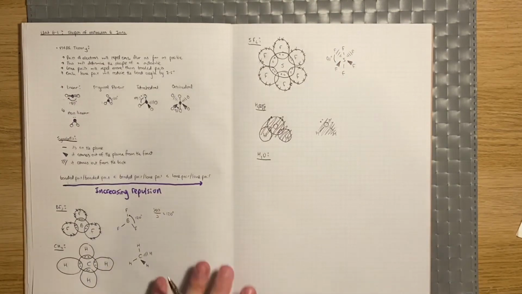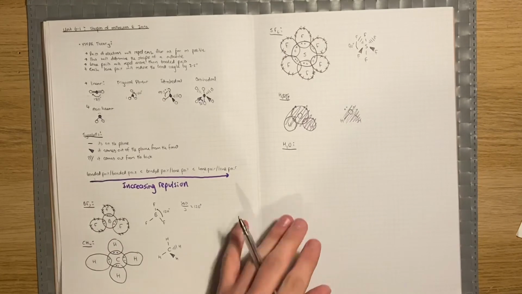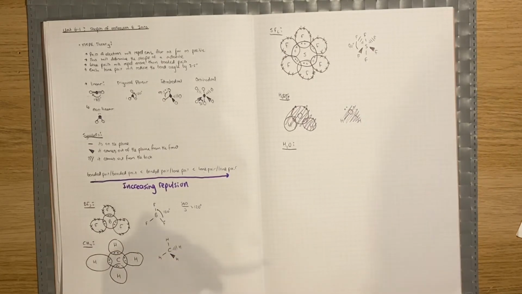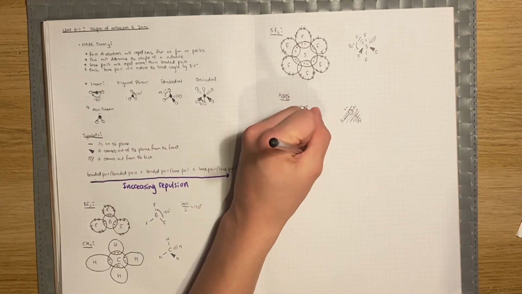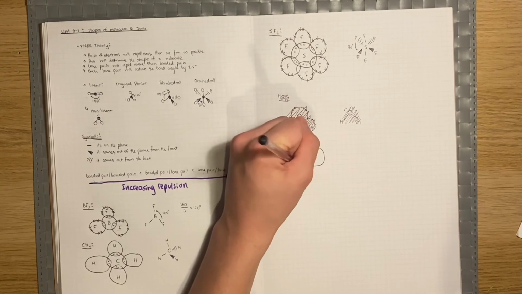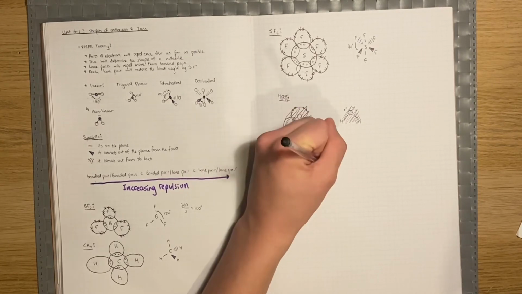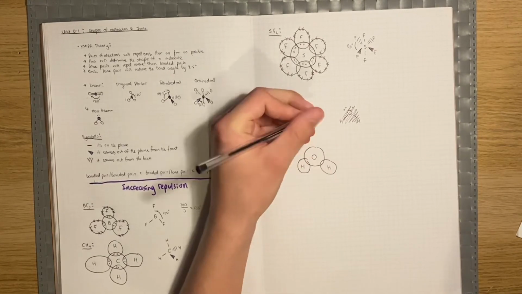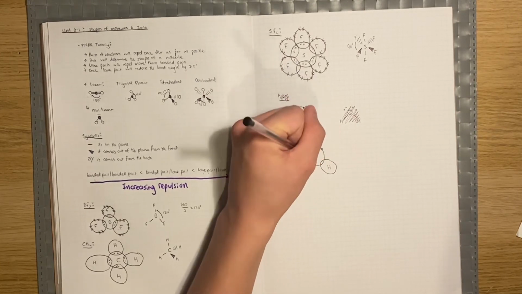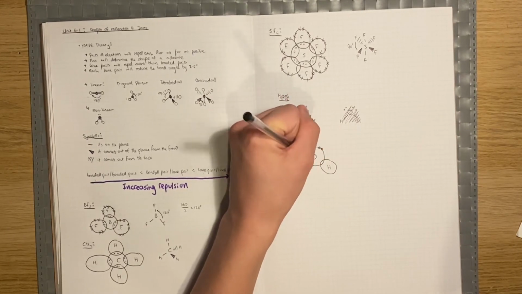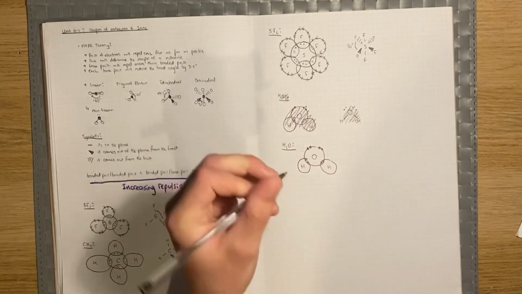So one that we're going to look at now is going to be water. So this one is a bit weird in the sense that it's got 2 lone pairs of electrons and 2 bonds. So if we draw the dot cross diagram for water, we're going to have 2 hydrogens and 1 oxygen, and we're going to have 2 lone pairs here, and then it's going to have a single bond for each hydrogen.